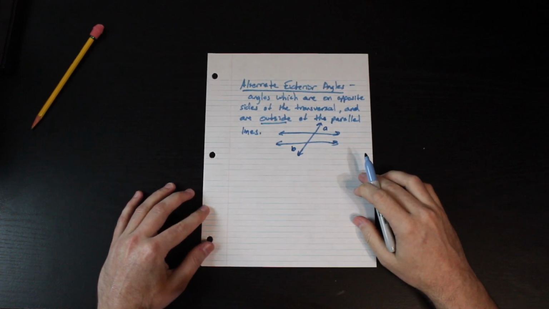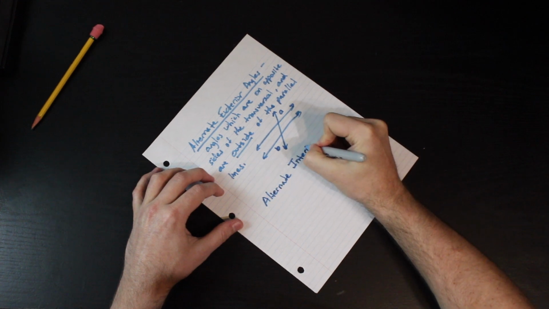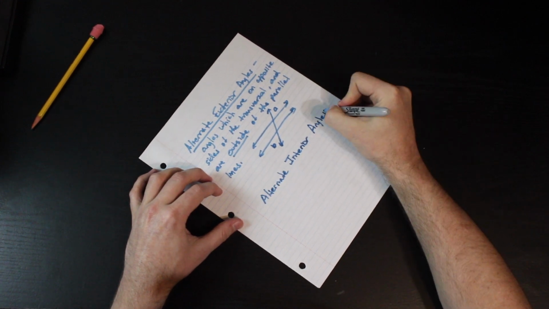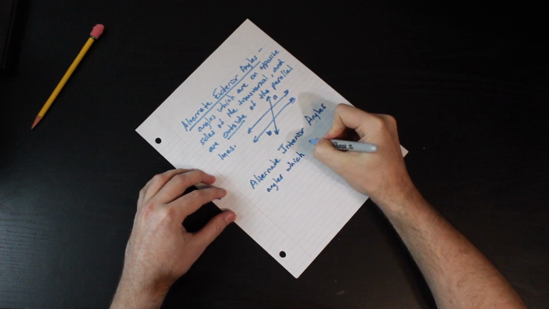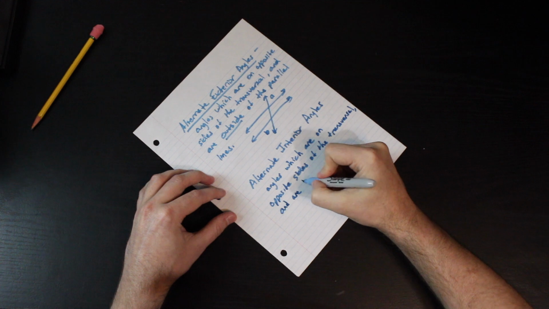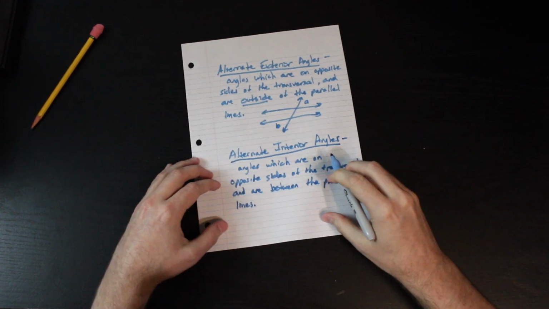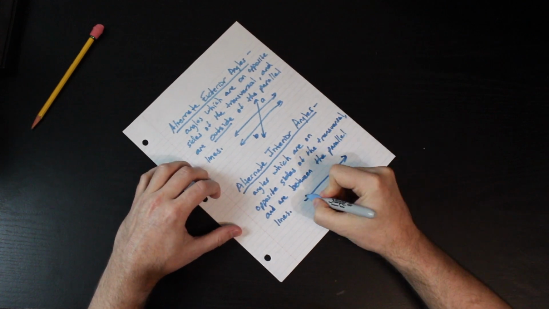Next up, alternate interior angles. Alternate interior angles are angles which are on opposite sides of the transversal and are between the parallel lines. Once again, draw an example in your notes.